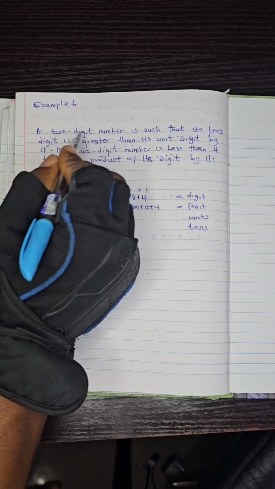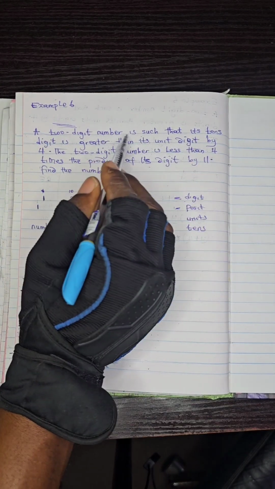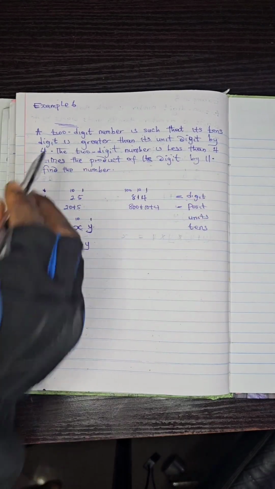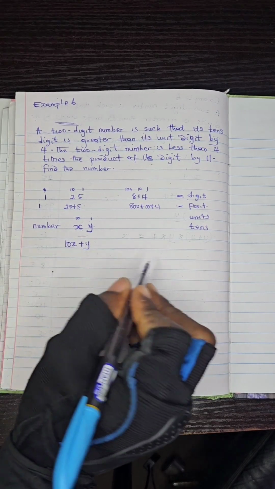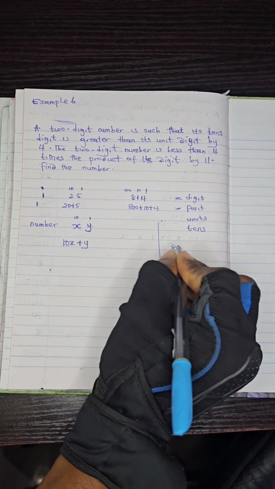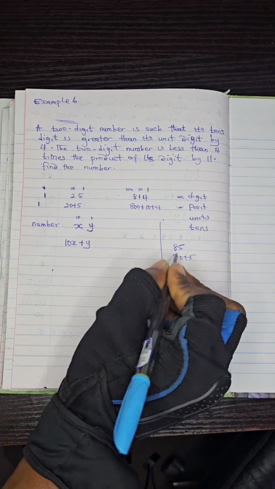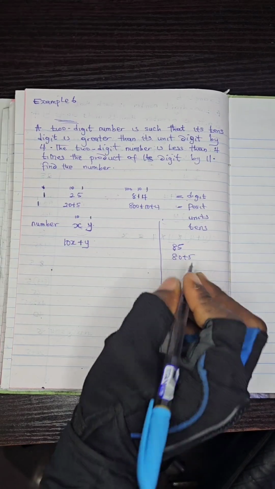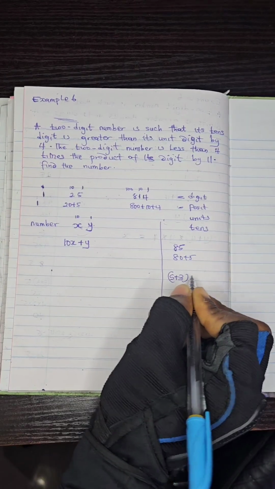Now we have analyzed the 2-digit number. The next thing we have to analyze is that its tens digit is greater than its unit digit by 4. So what they are trying to say is that x is greater than y by 4. Let me draw a line here and use an example. Let's assume the number we're talking about is 85. It means that 8 is the tens digit. What makes up this number is 80 plus 5, because 8 times 10 plus 5 times 1. But now, as digits, 8 is greater than 5 by 3. So you can actually call this number 5 plus 3 and 5.